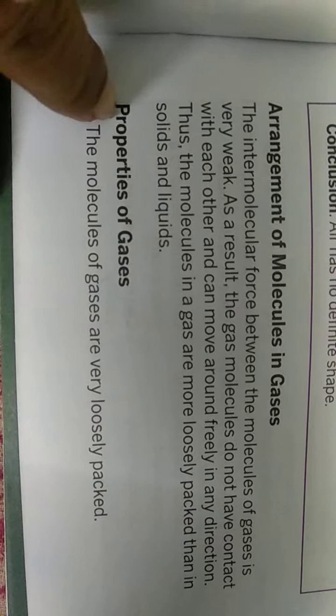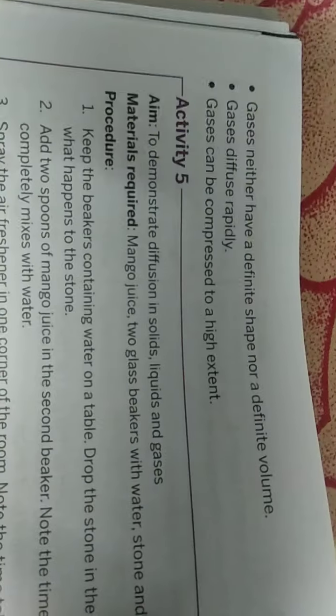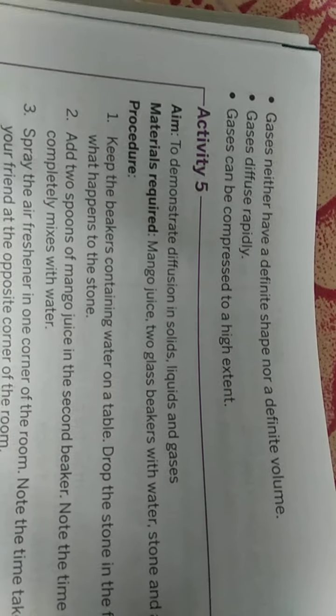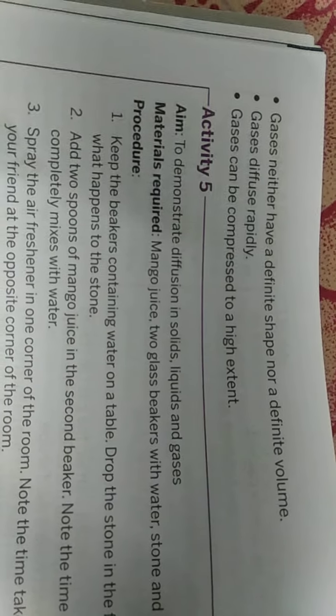Properties of gas. Molecules of gases are very loosely packed. Gases neither have a definite shape nor a definite volume. Gas diffuses rapidly, and gases can be compressed to a high extent, which you can see with a balloon.